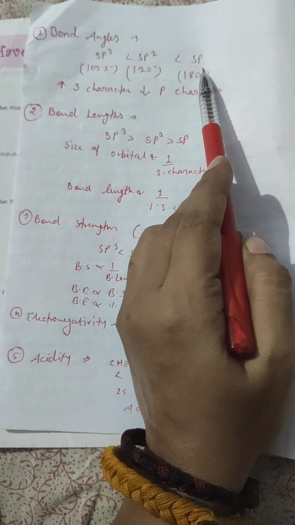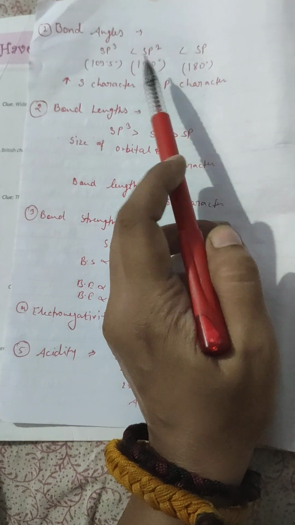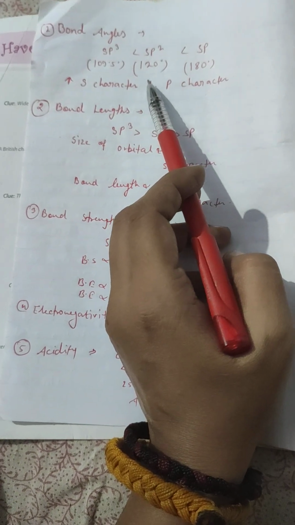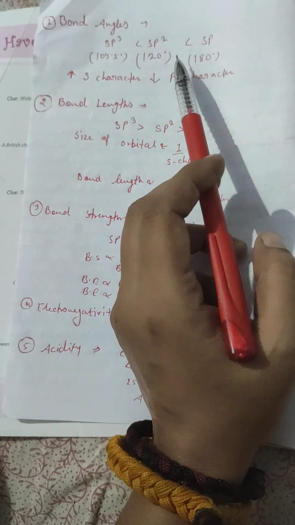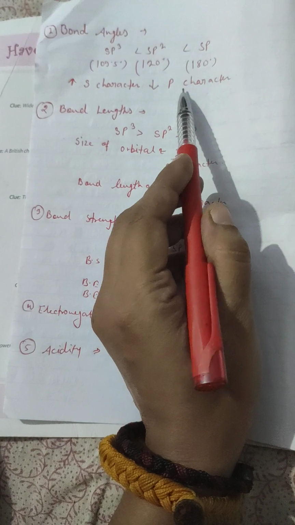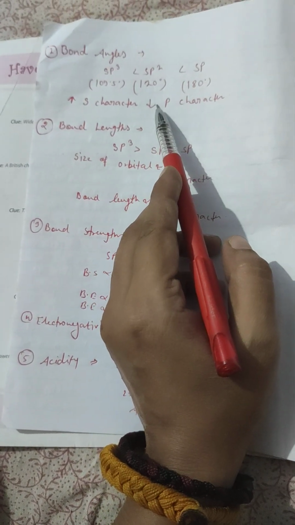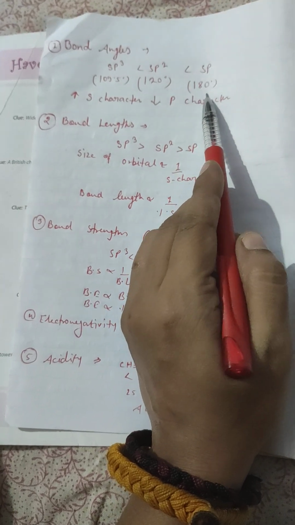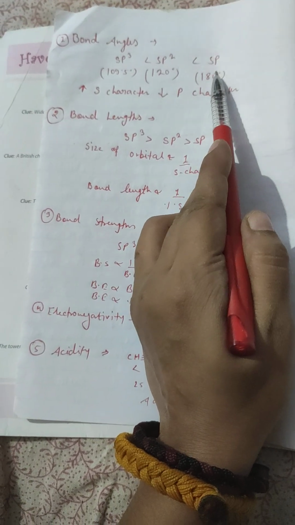In sp we can see 180 degrees, in sp2 there is 120 degrees, and in sp3 there is 109.5 degrees. So bond angle depends on s and p character.